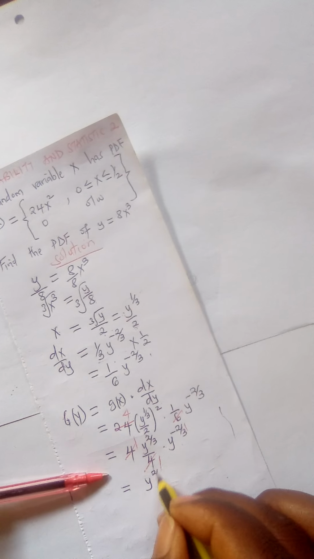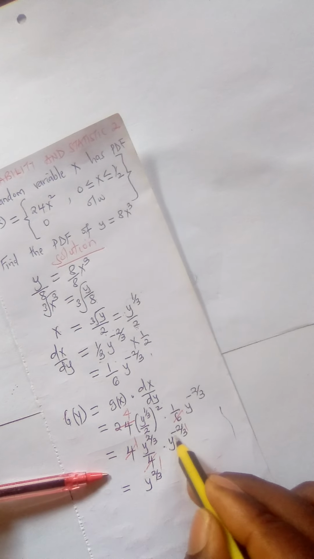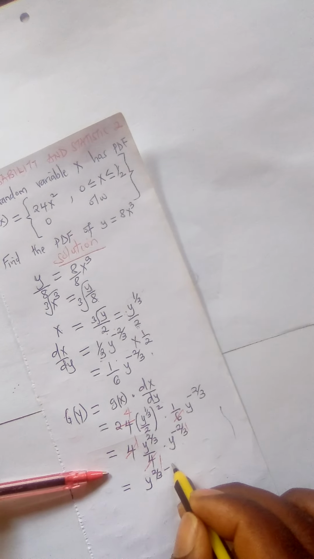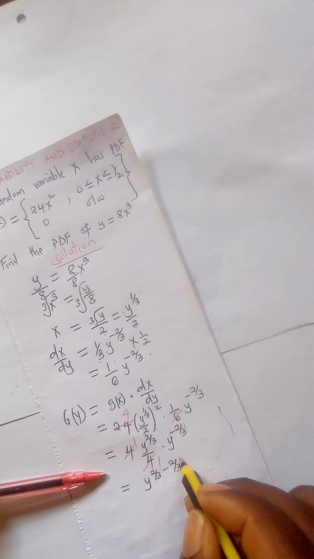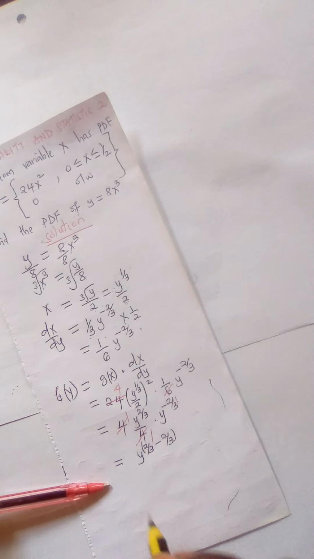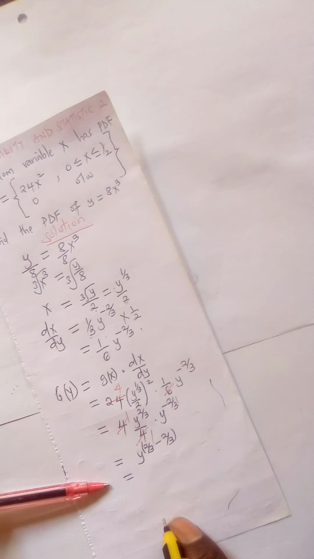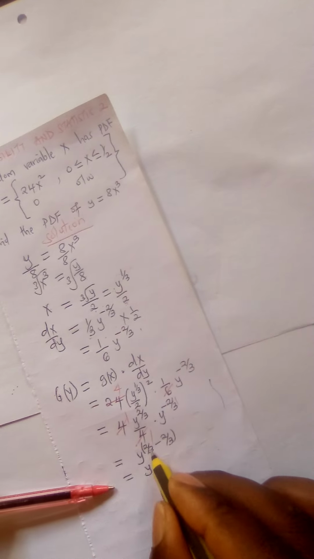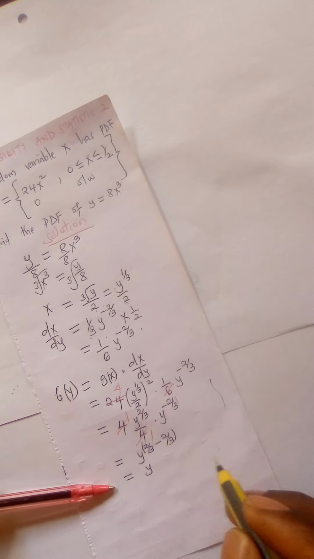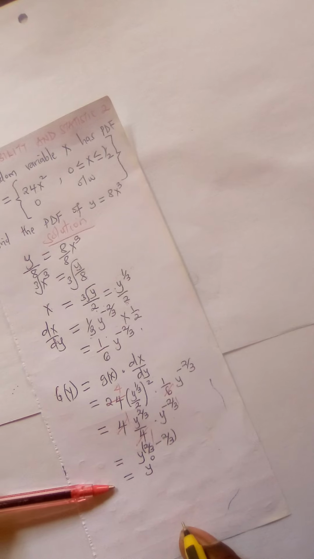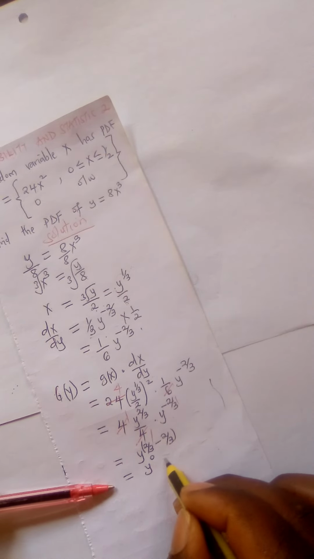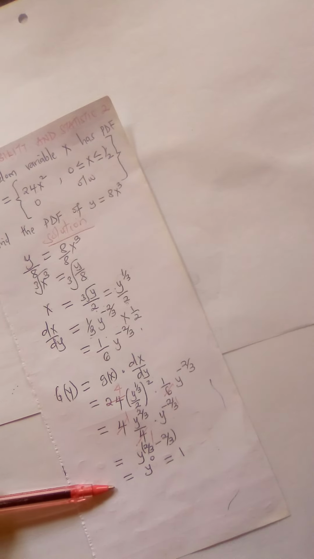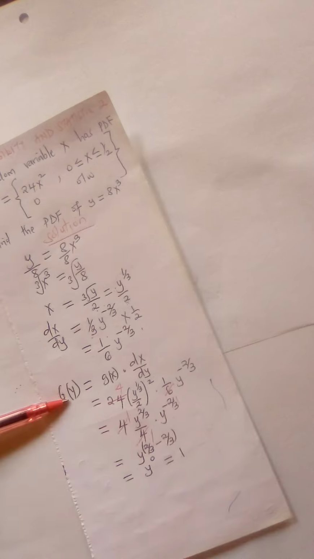So the powers are 2 out of 3 plus, remember negative is here, so negative outweighs a positive, and you will end up having minus 2 out of 3. Now when you solve that, you will finalize by having y raised to 2 over 3 minus 2 over 3, which is 0. You will end up having y raised to 0, and you know that anything raised to 0 is 1, and therefore you just finalize by having 1 as your g(y).